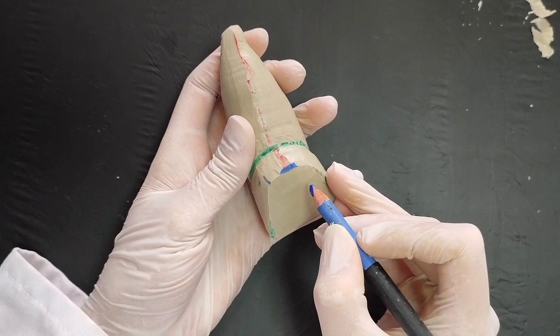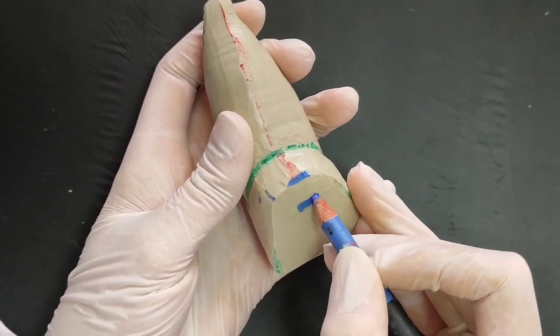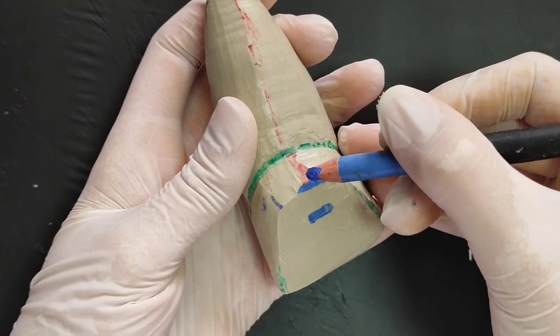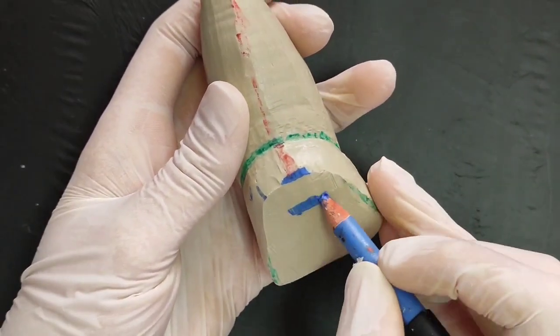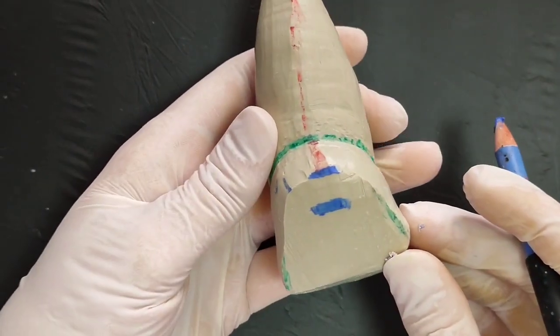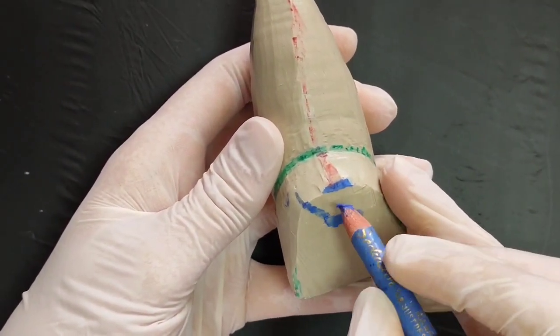Then we will fix the incisal limits of the cingulum. We all know that the cingulum occupies 2/5 of the coronal height, so we'll just double the distance between the height of curvature and the cervical line to fix the incisal limit of the cingulum.